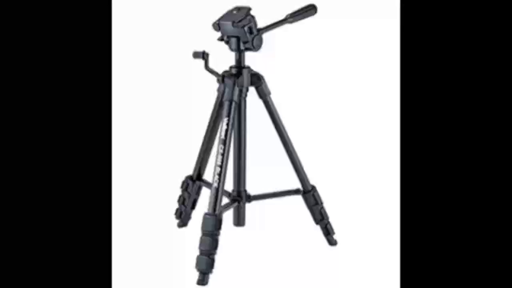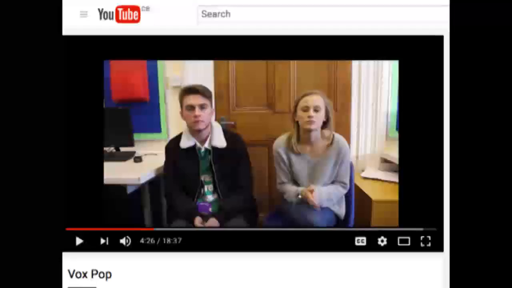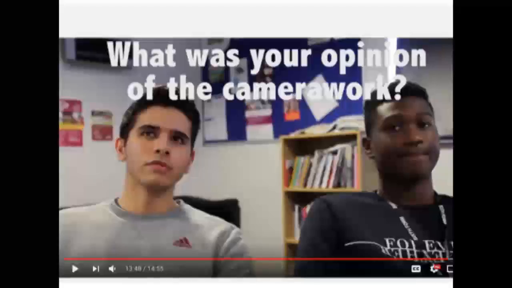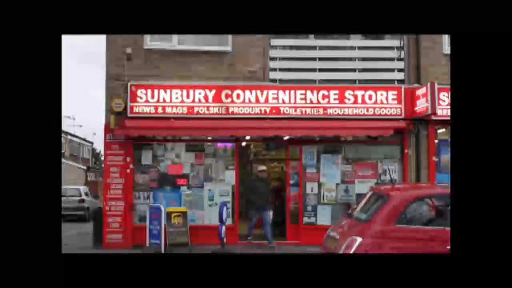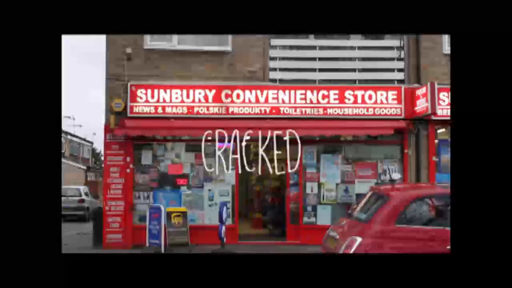Another technology used in synergy with the camera was the tripod. This was used greatly during the filming of audience research, filming audience feedback and evaluation, as well as for establishing and panning shots. The tripod was very useful as it provided the most still and steady shots when filming.